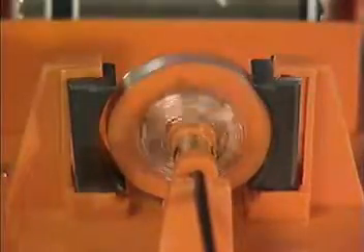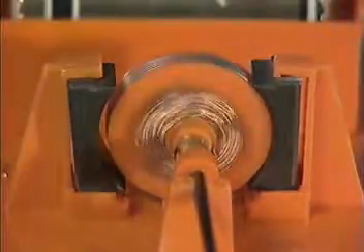The motion results from the interaction between two magnetic fields. One of the magnetic fields is produced by the bar magnets. We'll call this field the stator's magnetic field. The other magnetic field is the rotor's magnetic field. It is a result of the current passing through the conducting wire. Whenever current passes through a conductor, a magnetic field is created around the conductor. This type of magnetic field is called an electromagnetic field.